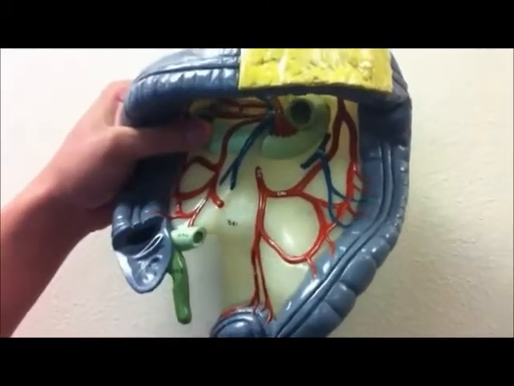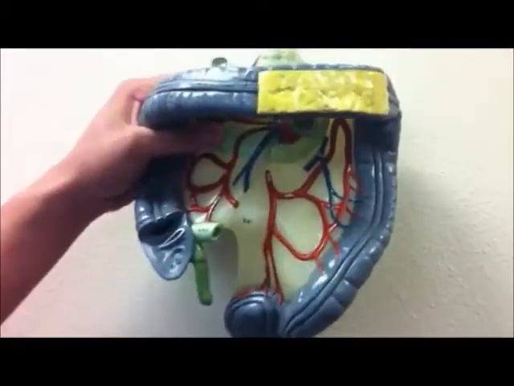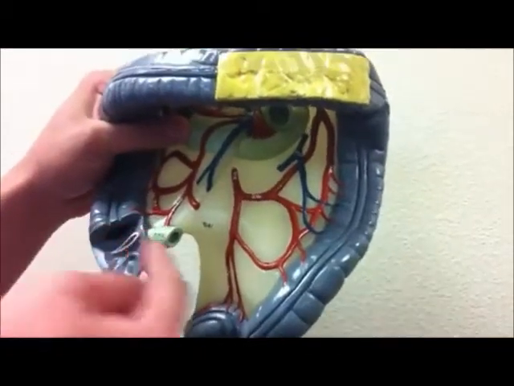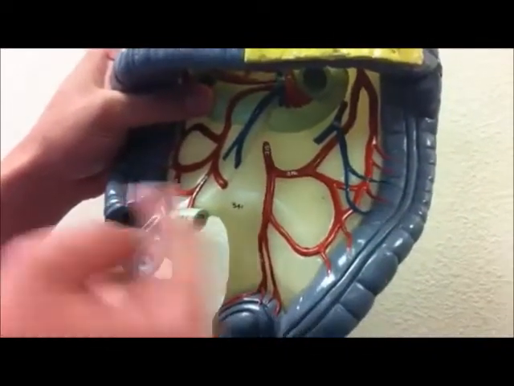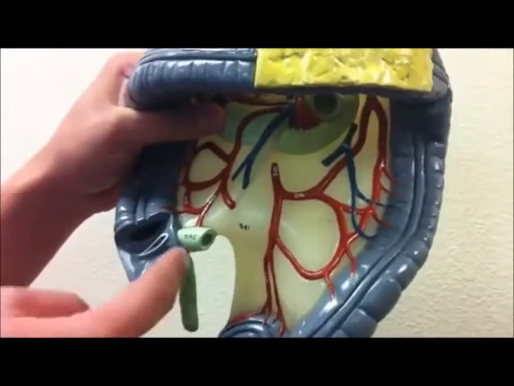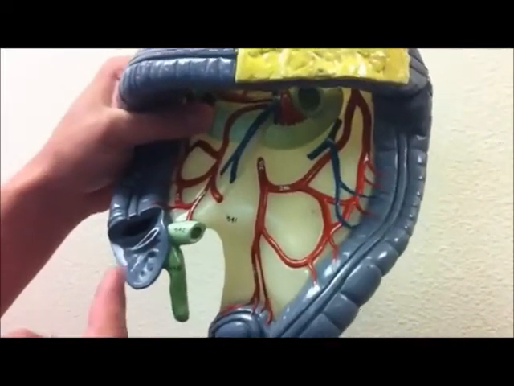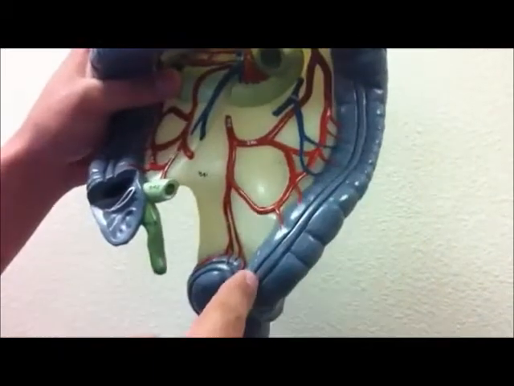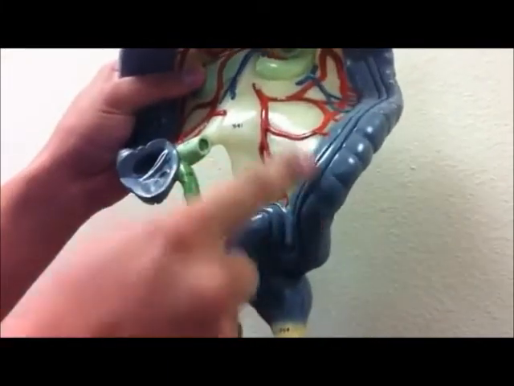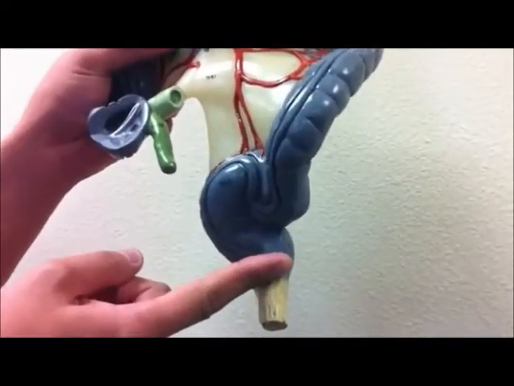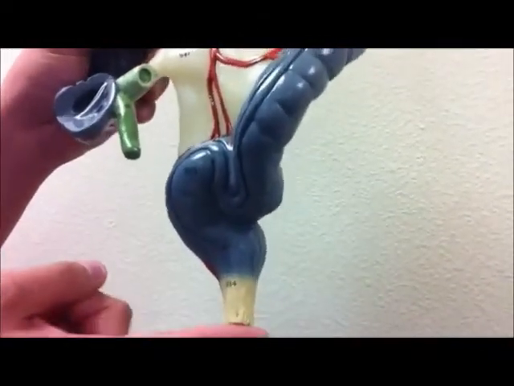This is the large intestine from the model. Right here we have the cecum. Actually, the ileum dumps right into here, into the large intestine. After all that reabsorption, it comes to the cecum. The appendix is right here. Then it goes right up the ascending colon, all the way to the transverse, down the descending, to the sigmoid colon, where it touches the internal anal sphincter and external anal sphincter.